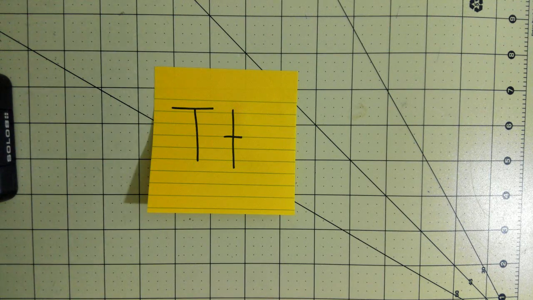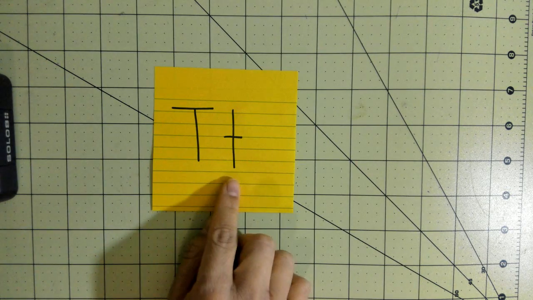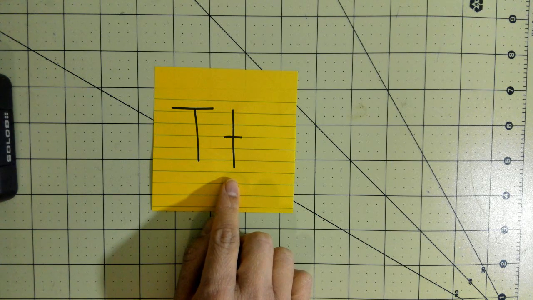Hi boys and girls. Today we're going to review the letter T. So we have our uppercase T and our lowercase t. What sound does T make? Very good. It makes the t sound.